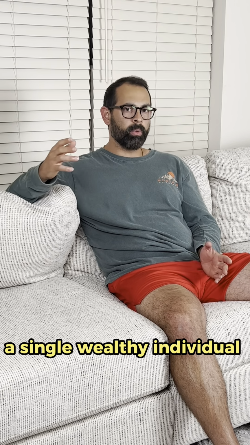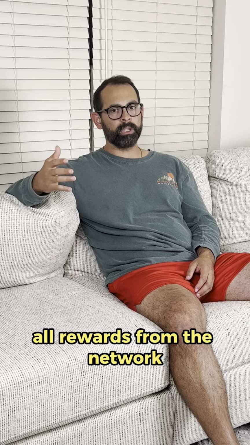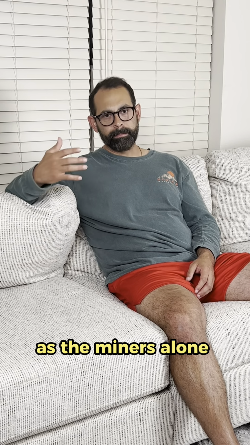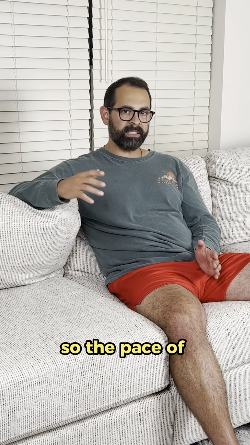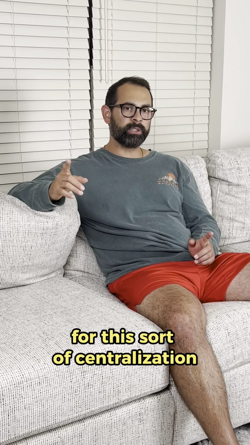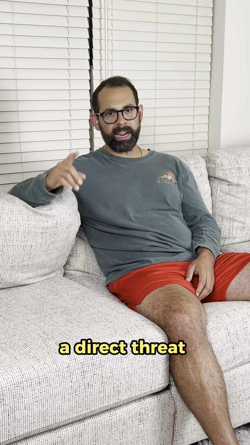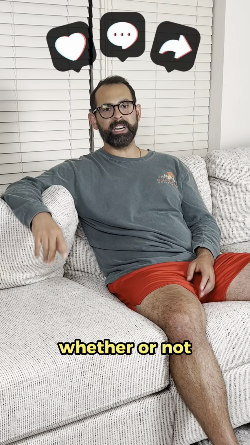Otherwise, a single wealthy individual could accumulate sufficient miners to essentially earn all rewards from the network, as the miners alone provided a net profit, even absent of holding Bitcoin. So the pace of technological change seems to impede the potential for this sort of centralization, a direct threat to the values of decentralization.